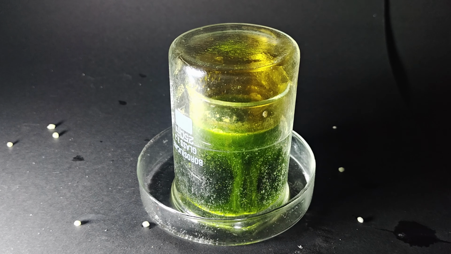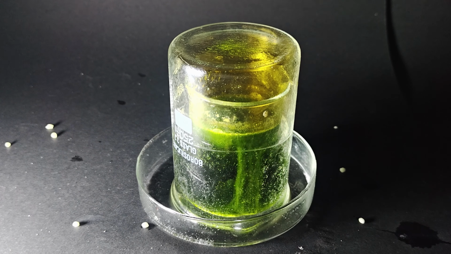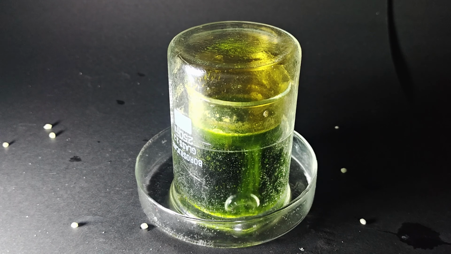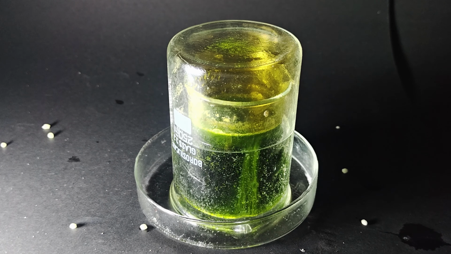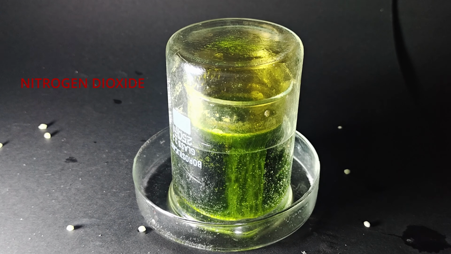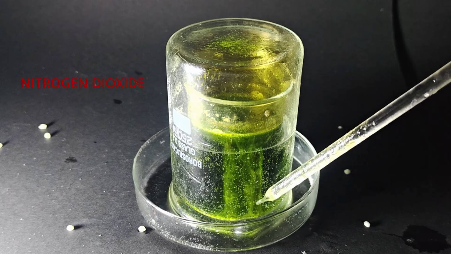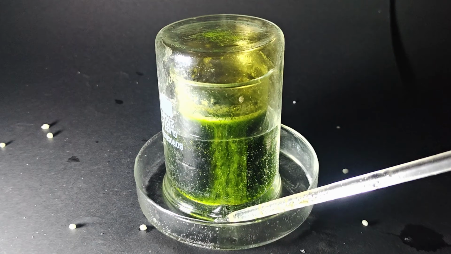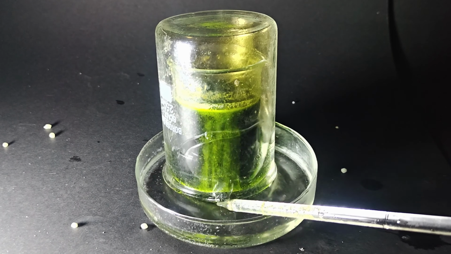Here you can see calcium nitrate reacting with hydrochloric acid to produce nitric acid. And nitric acid is reacting with copper to produce nitrogen dioxide and nitrogen monoxide. You can see brown fumes of nitrogen dioxide at the upper part of the beaker. Those gases are trapped in the hydrogen peroxide solution at the bottom.